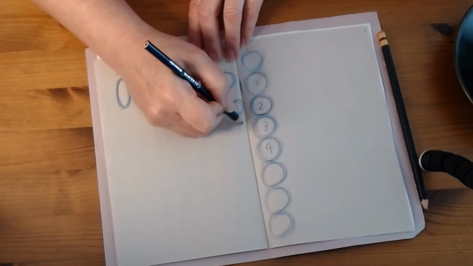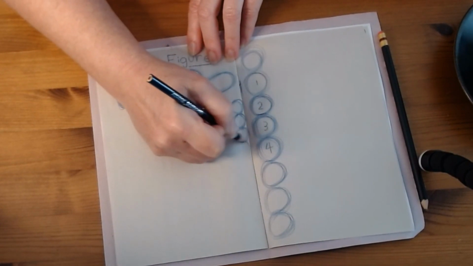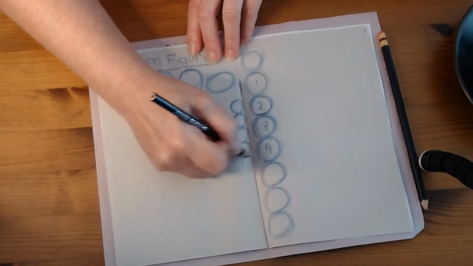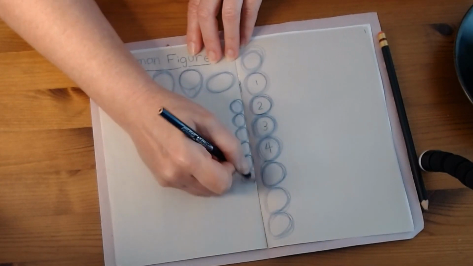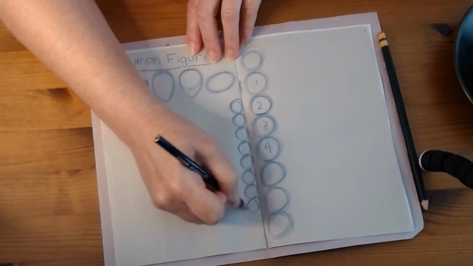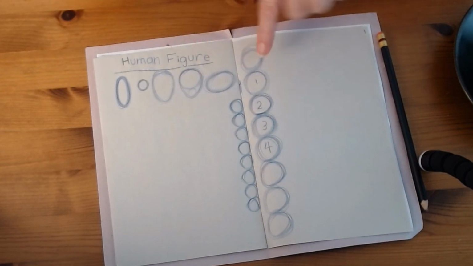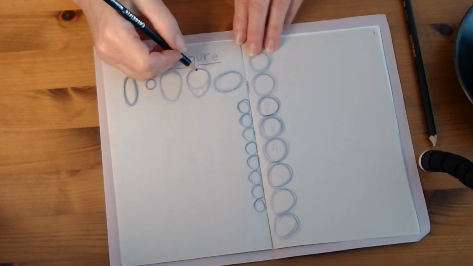1, 2, 3, 4, 5, 6, 7, 8. So if we break up the body into 8 parts, now these numbers are wrong.